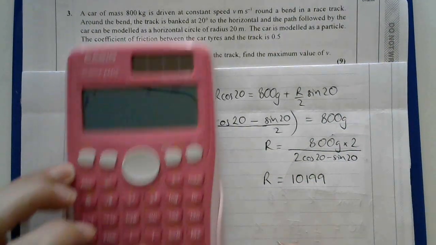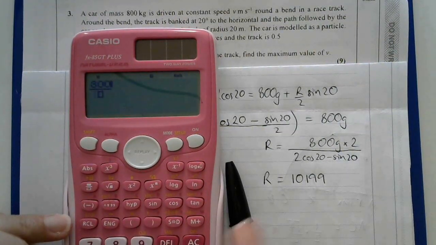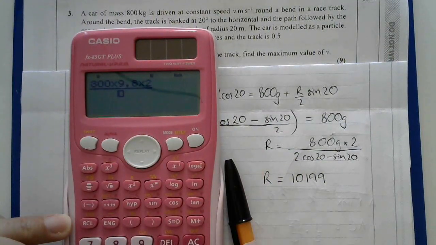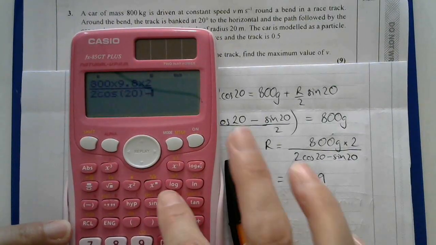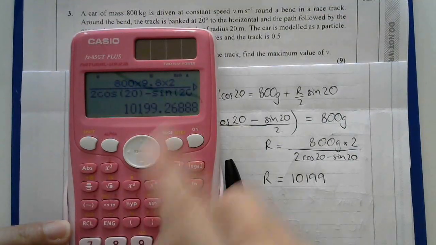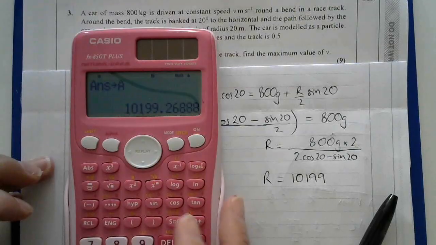Let me just check that that was all okay. Let's try typing it in a different way: 800 times 9.8 times 2 divided by 2 cos 20 minus sine 20. Oh yes, okay, that's okay. Right, store A.